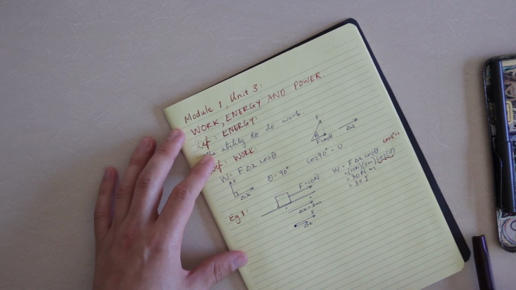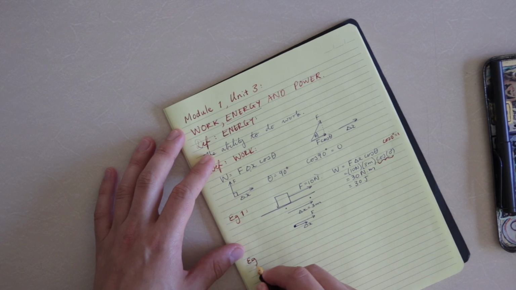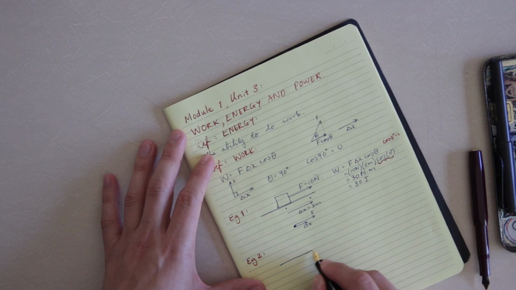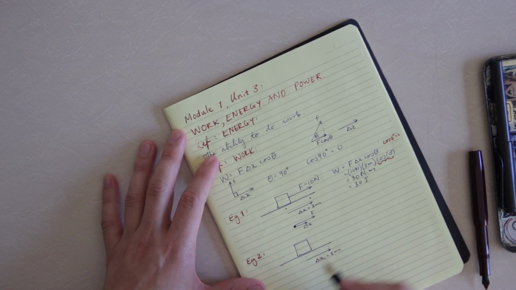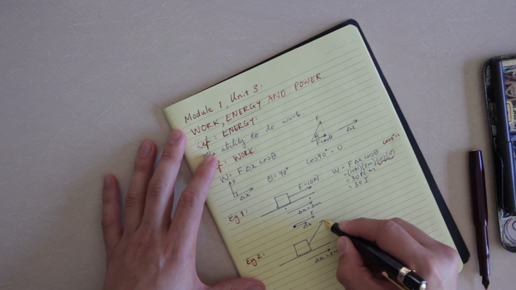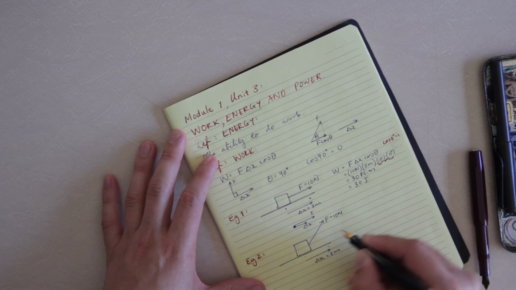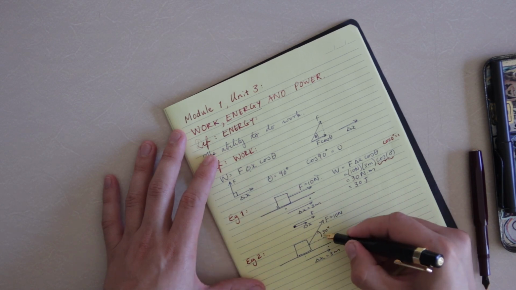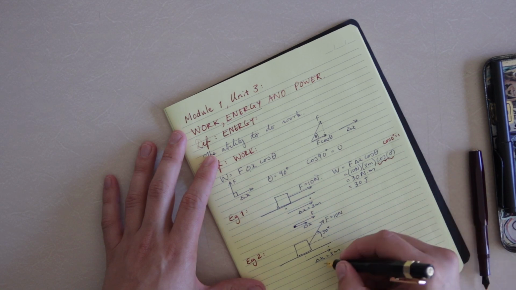Let's have a look at our next example. So we say example 2, and here we're going to have a similar situation. So again, I've got a box lying on a surface. It's again moving from that point to that point. So my displacement is, let's say again, 3 meters, but now my force is acting at an angle. We say it's still 10 newtons, however we shall say that this is 30 degrees. So my force is acting at a 30 degree angle above the horizontal.